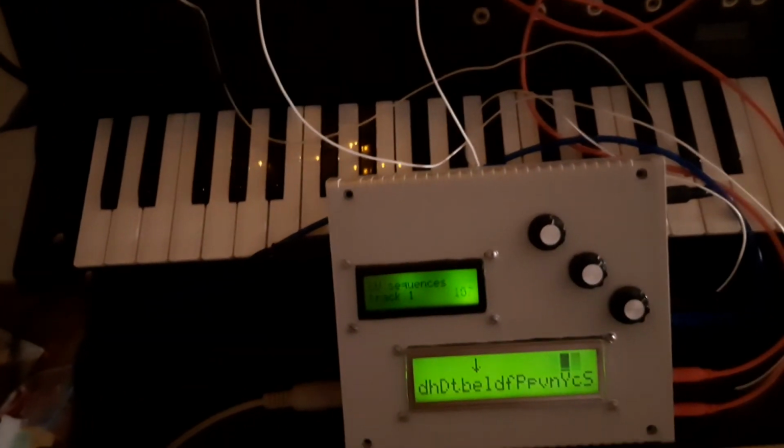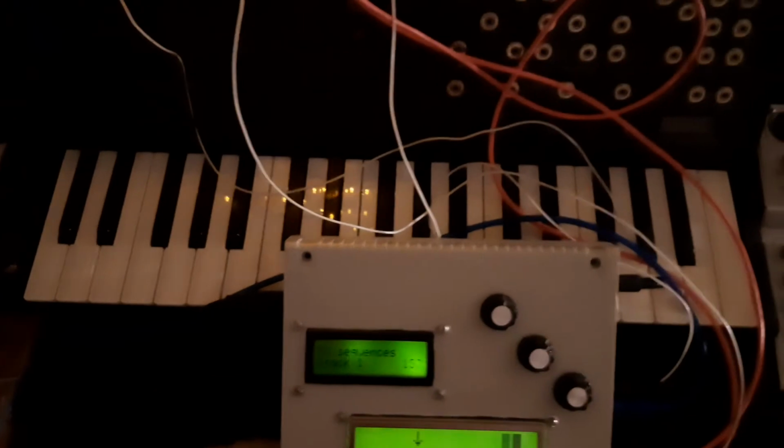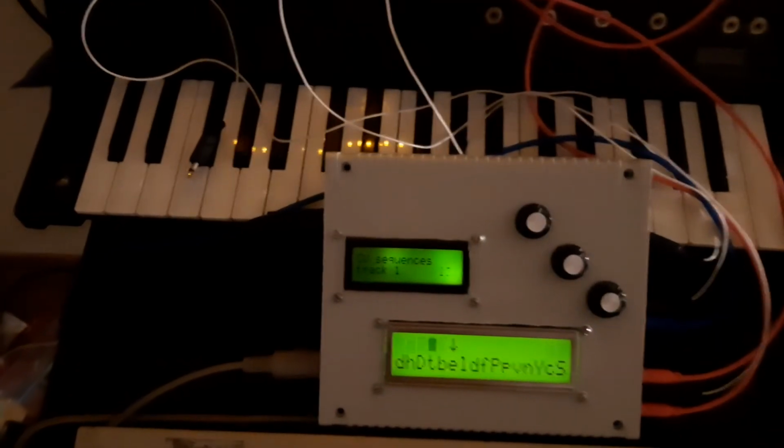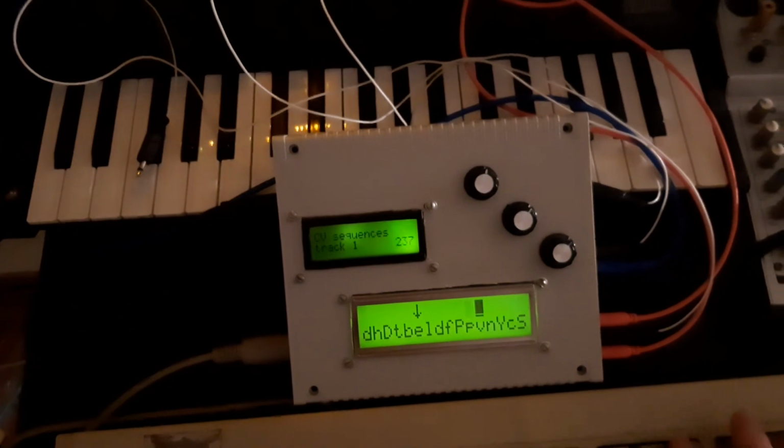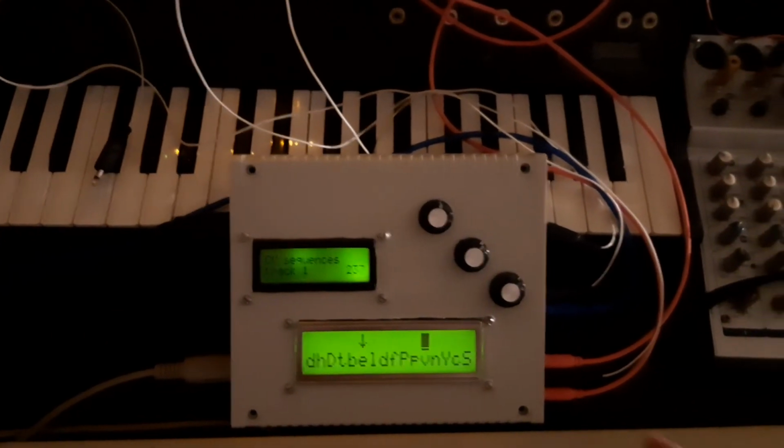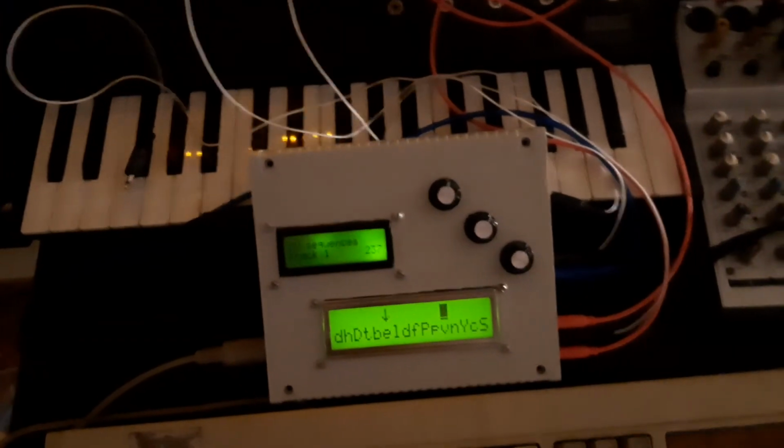So there we go, a kind of playable sequencer. Wow, look at it. I should implement an actual circuit behind these inputs. But yeah, there it is.